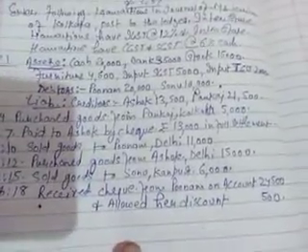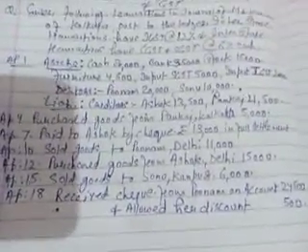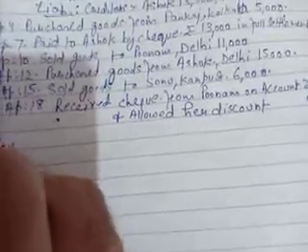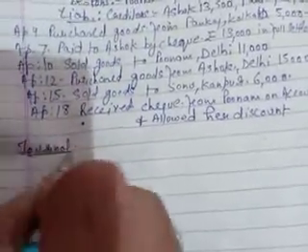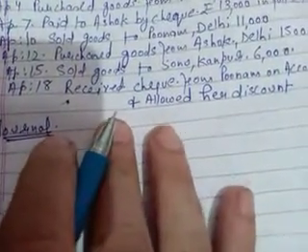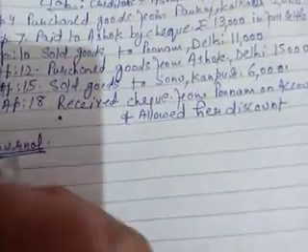So these are our journal entries. Hope you would have noted the transactions. Now let's first pass the journal entries. Journal. Now first let's pass the journal entry for the opening journal entry. We are given some assets and liabilities. So how to pass the opening journal entry?